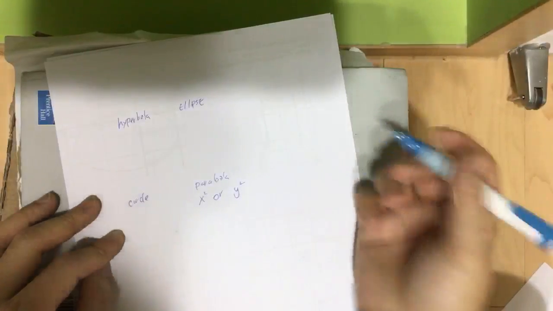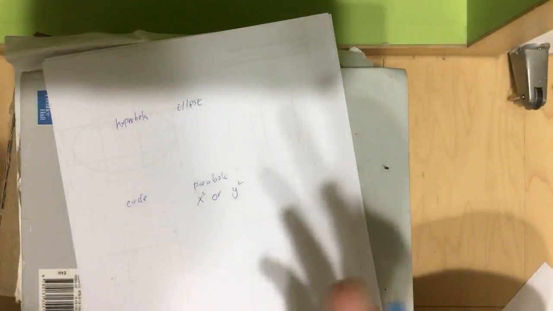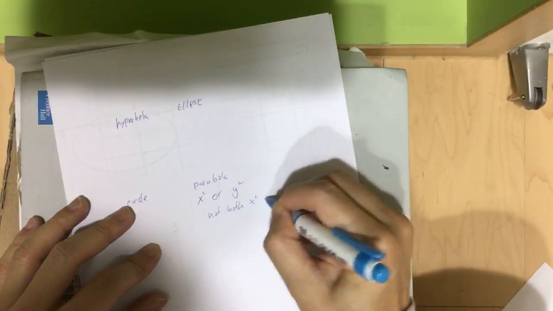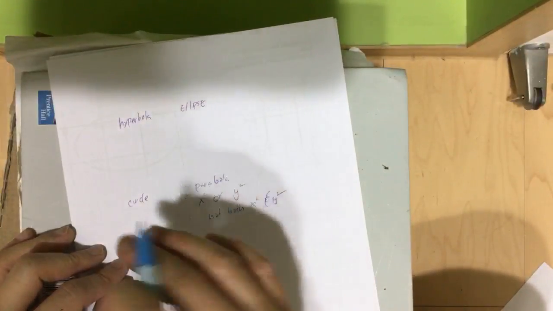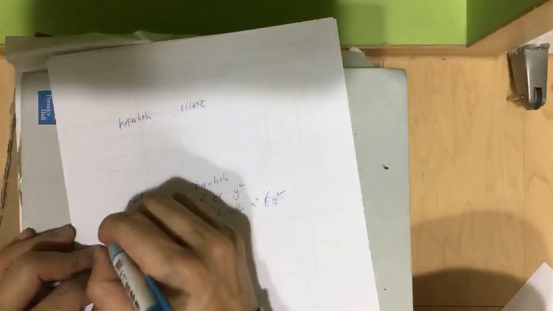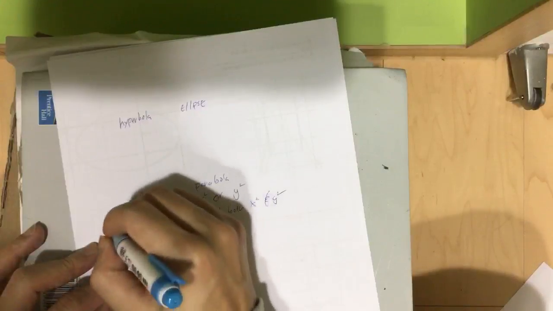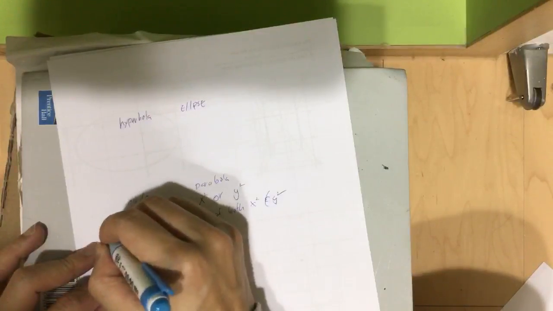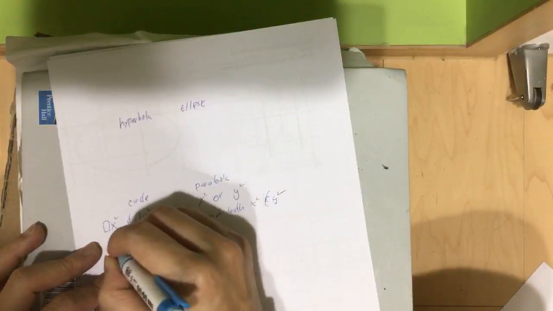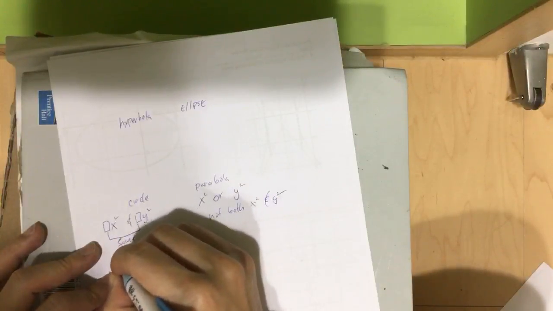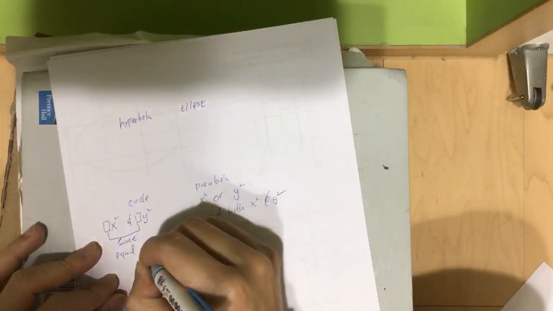Either you have x squared or y squared, but not both x squared and y squared. So that was the easiest one to identify. Now circles are not as easy to identify because you have x squared and y squared, and they both have the same coefficient. So the value here and the value here should be the same, or usually equal to 1.